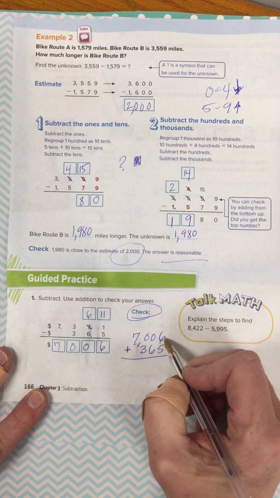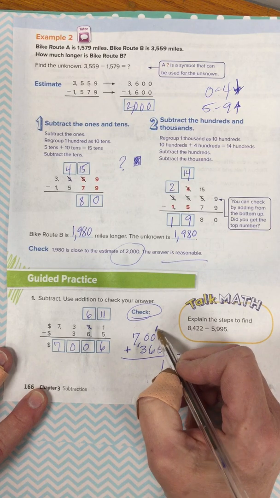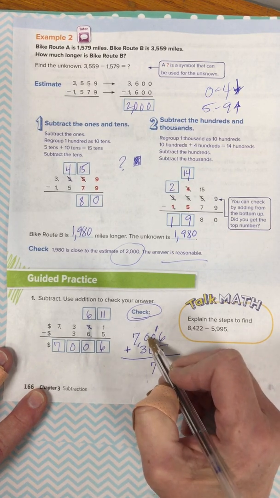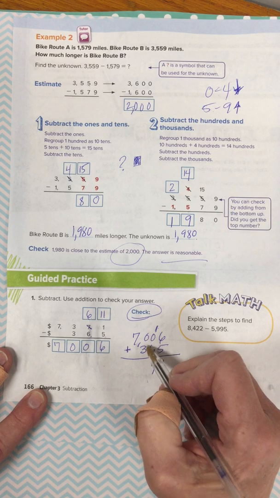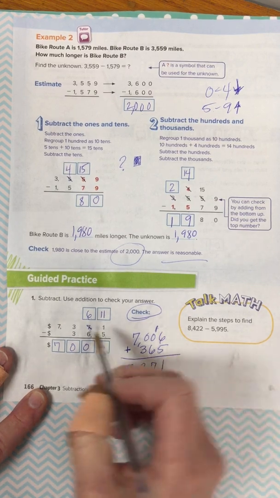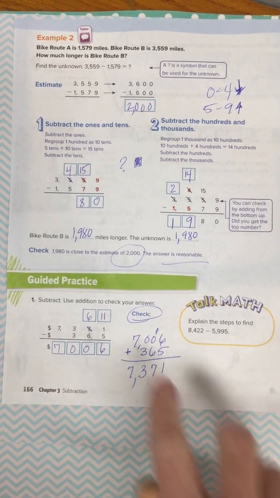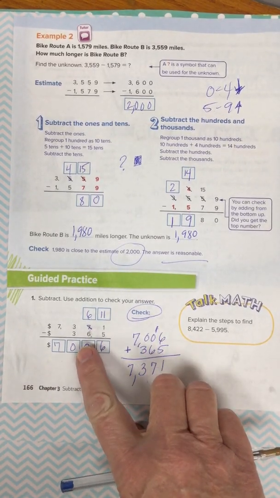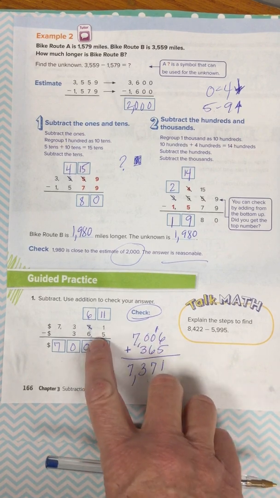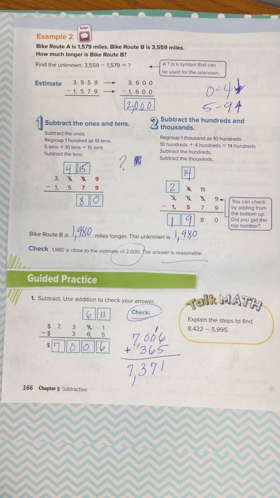All right, so 6 plus 5 is 11. Carry the 1. 1 plus 0 plus 6 is 7. And 0 plus 3 is 3. And 7. And is that the number I started with? Yep, right there. Okay, and that's how you check. So you've subtracted it out, got your number. Then you take the number you believe to be correct and add back the number that was subtracted. You're checking. That's the cool thing about math, right?